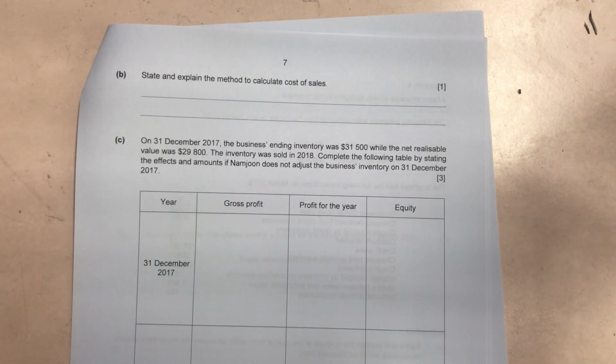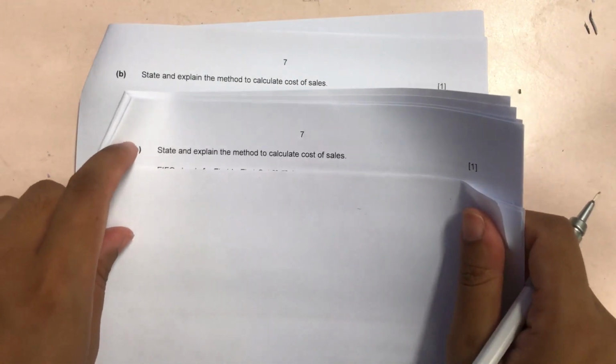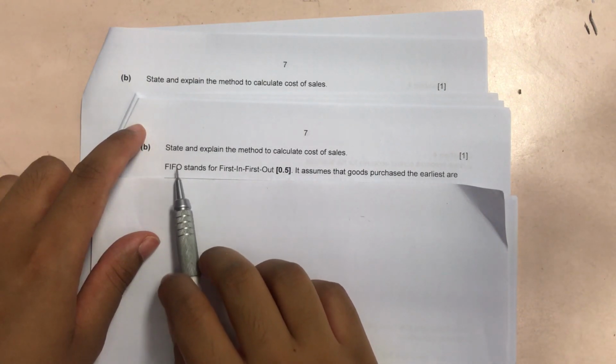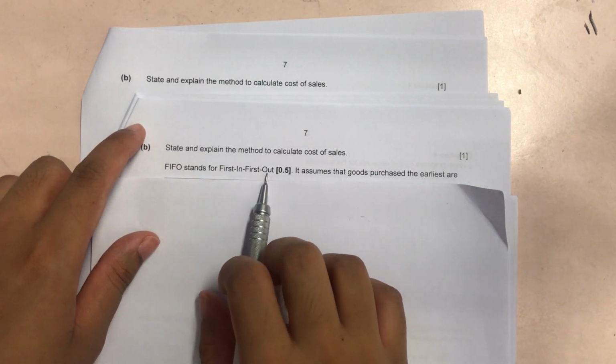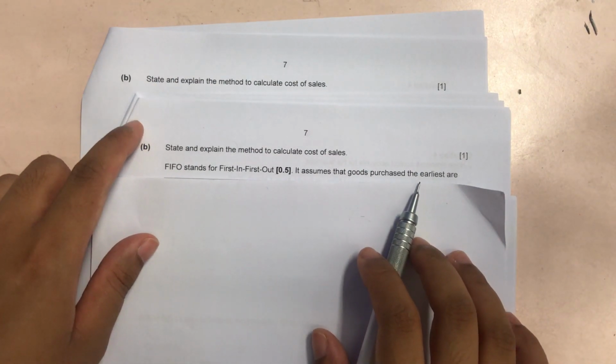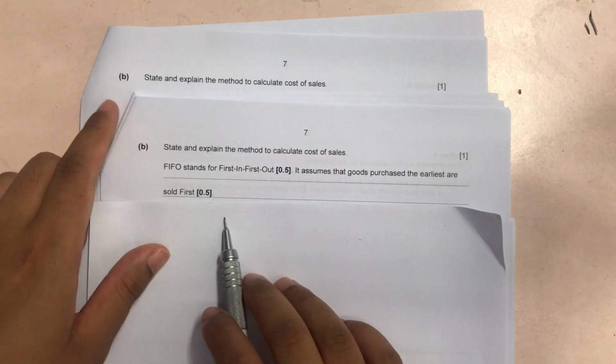This is question 3, part B and part C. So for part B, you're supposed to state and explain the method to calculate cost of sales, right? And the method is, of course, FIFO. So the first part, state, is FIFO stands for first in, first out. How do we explain the method? It assumes that goods purchased the earliest are sold first.